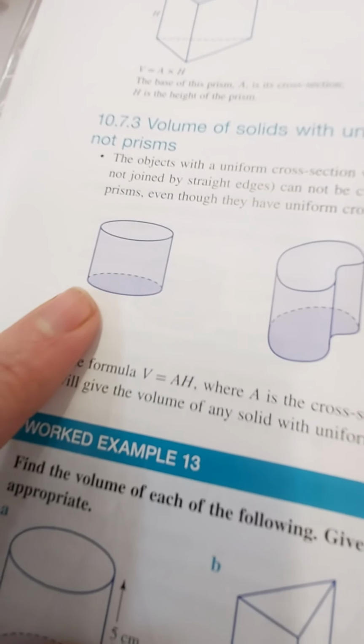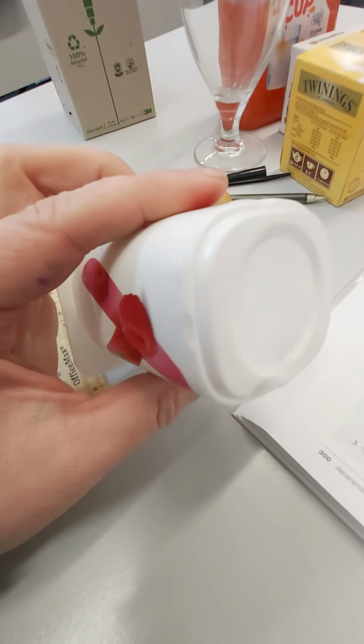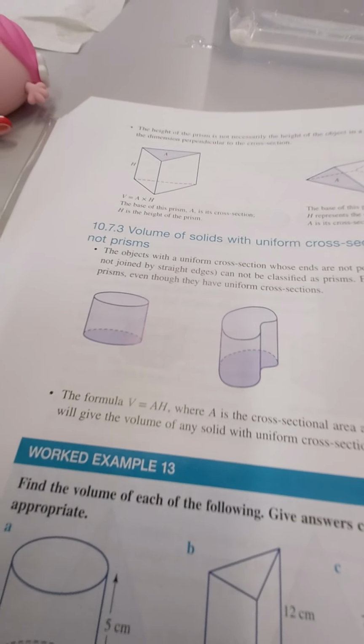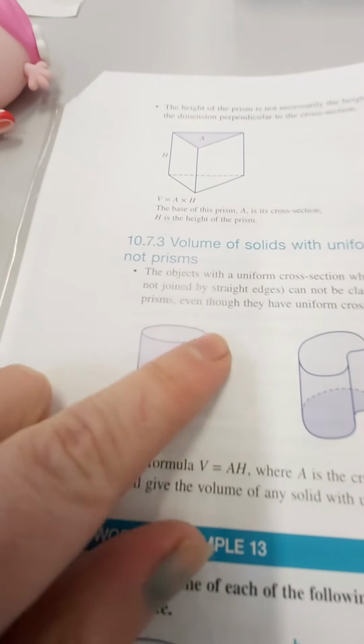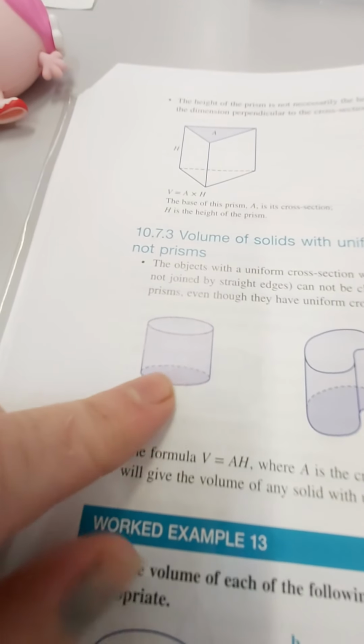Now here's the things that we were talking about. So I've got my ruler that's a little bit curved here at the top, and I've got my yogurt container that has curved edges, okay? Even if it has a uniform cross section, so you can see I could cut this shape anywhere along this part and get that same kind of bean look, it's not a prism, okay? It doesn't have polygons, so it doesn't have straight edges, so it's not a prism. And it's the same with this cylinder here. It doesn't have straight edges.